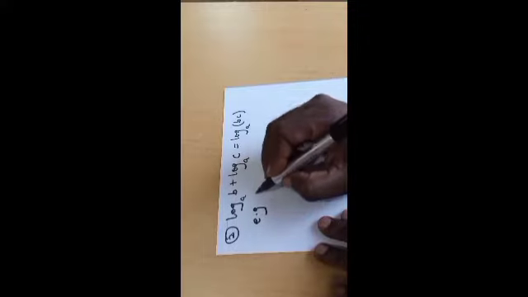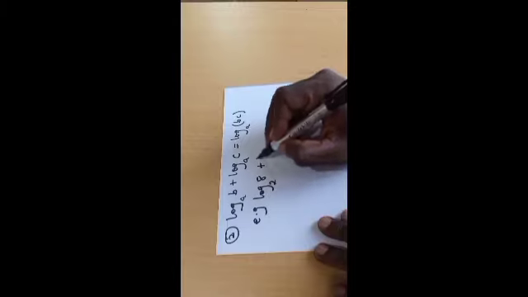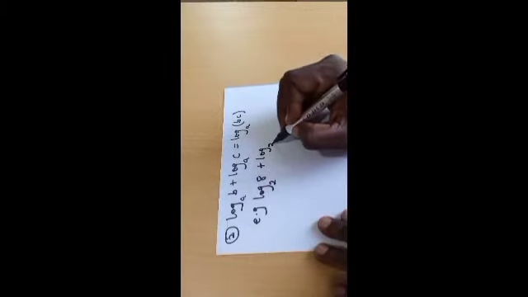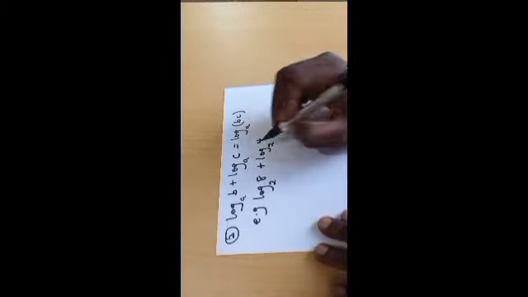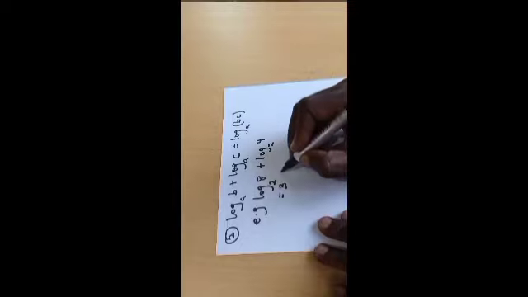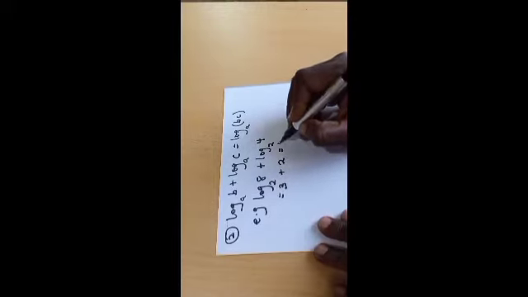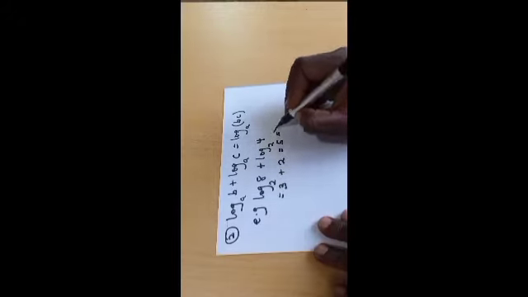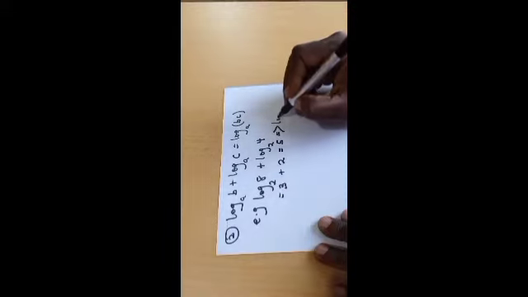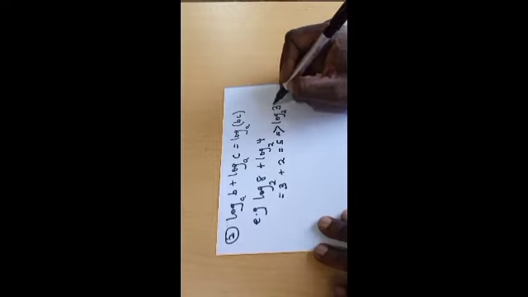For instance, if I have log base 2 of 8 plus log base 2 of 4. What I know is that log base 2 of 8 is going to give me 3, and log base 2 of 4 is going to give me 2, and that is equal to 5, which is the same as log base 2 of 32.